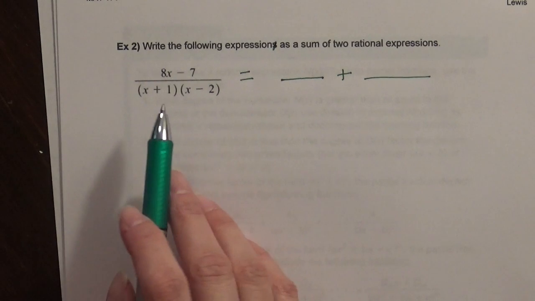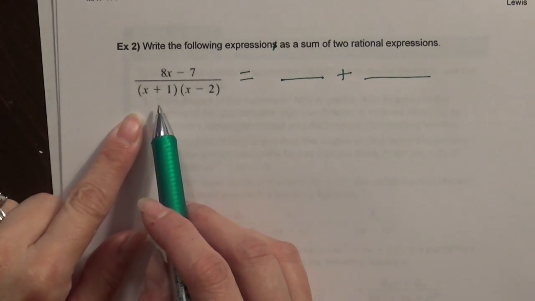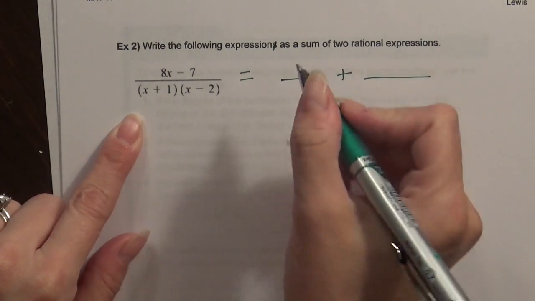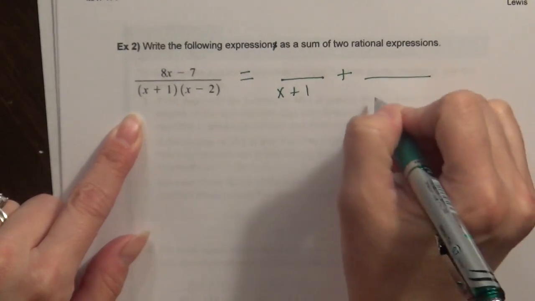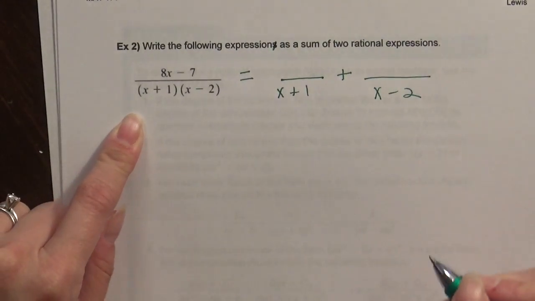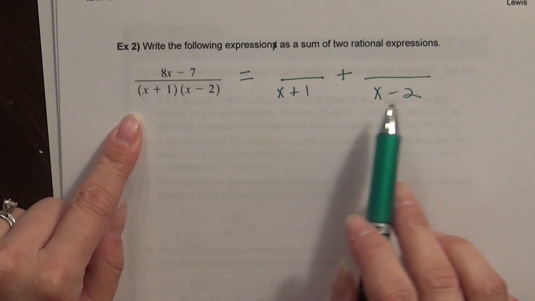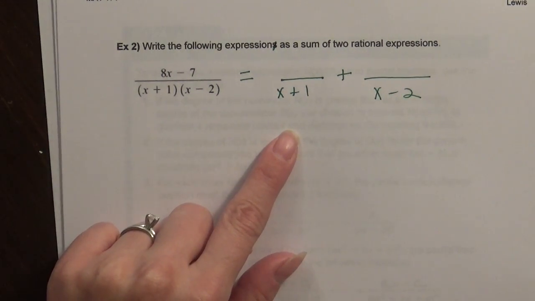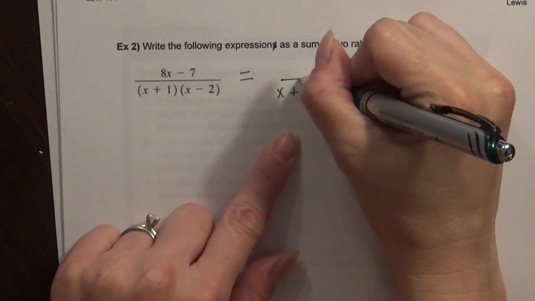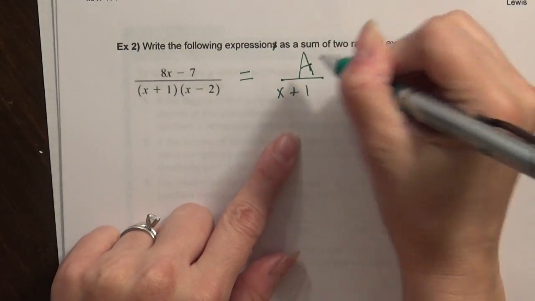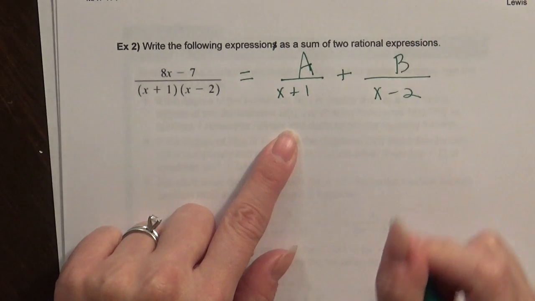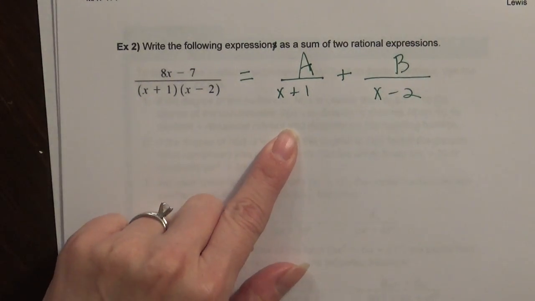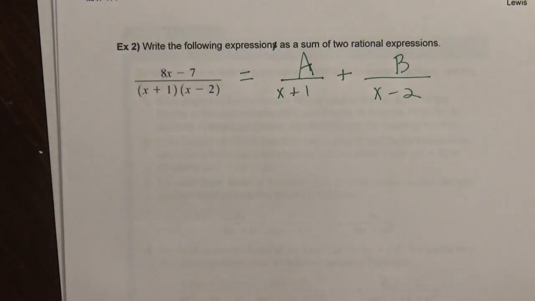The denominators have to come from these two factors in the denominator over here. So they have to come from the x plus 1 and the x minus 2, because they have to keep that common denominator. So I know that each fraction needs to have one of those factors in its denominator. And then we have to determine what the numerators need to be. So we're going to put an A and a B in the numerators, and then we're going to see if we can figure out what the A and the B should be to give us our numerators and our new fractions.